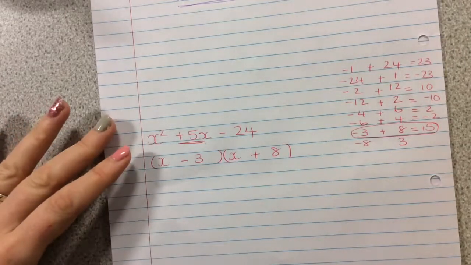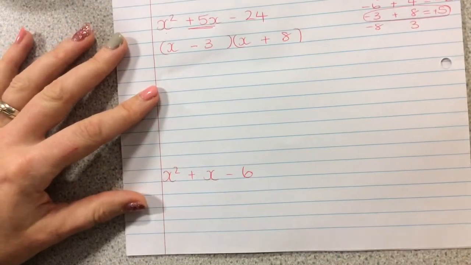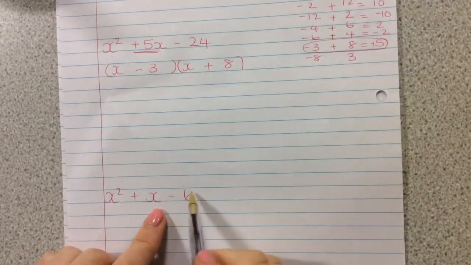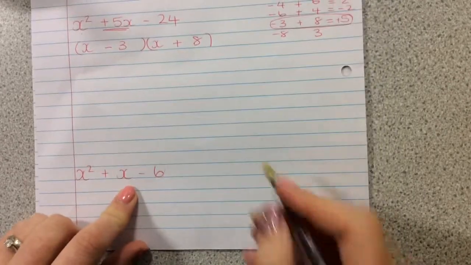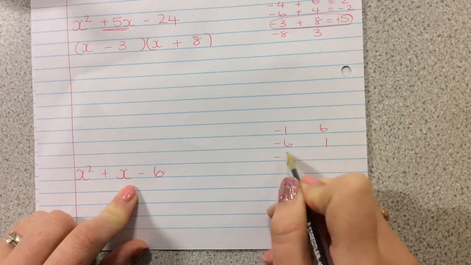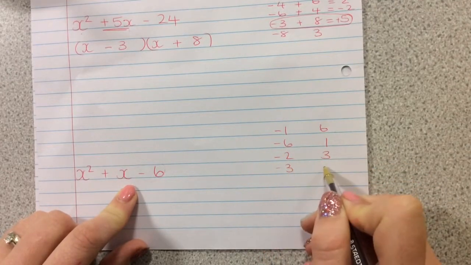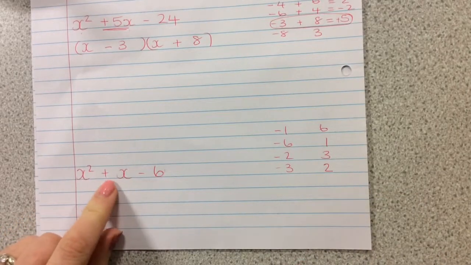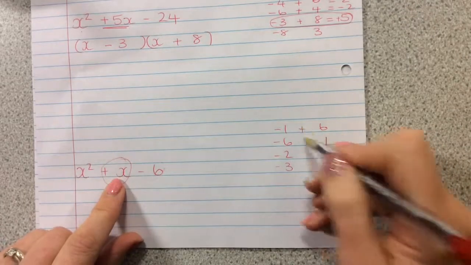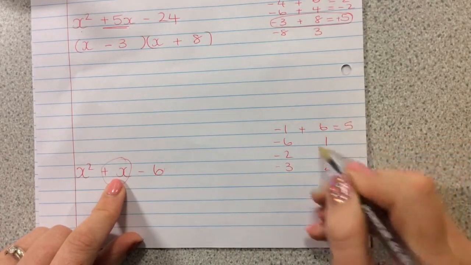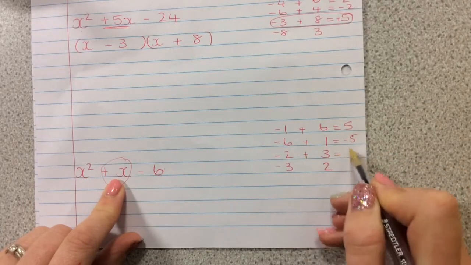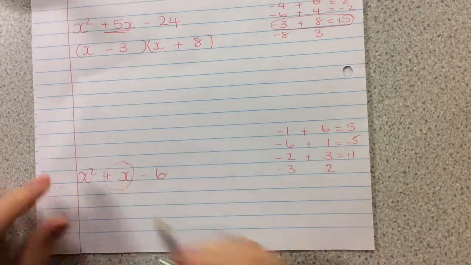Last one then. Okay, x squared plus x minus 6. So let's have a look at all the numbers that would multiply together to give us minus 6. Minus 1 times 6, minus 6 times 1, minus 2 times 3, and minus 3 times 2. Now remember, these have to add together to give us this middle term. So that's a plus 1x. Minus 1 plus 6 is 5. Minus 6 plus 1 is minus 5. Minus 2 plus 3 gives us 1, a positive 1. So that's what I need.